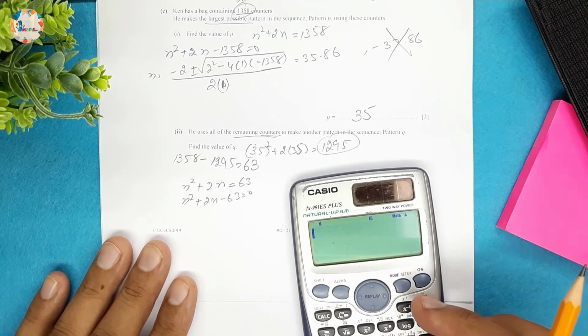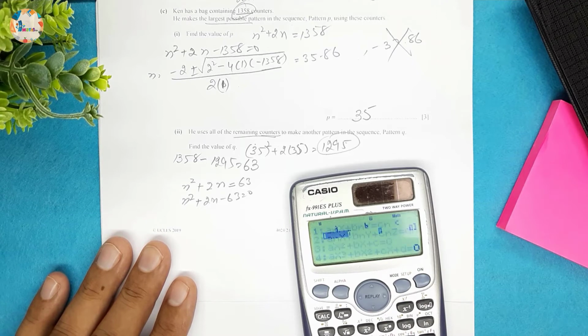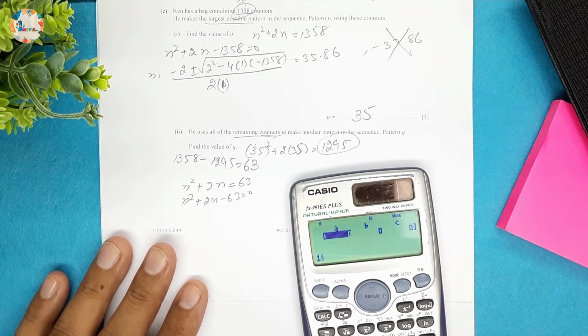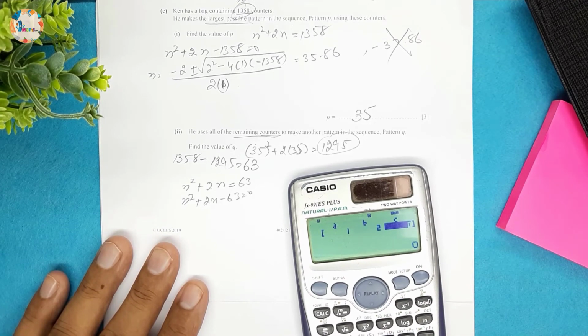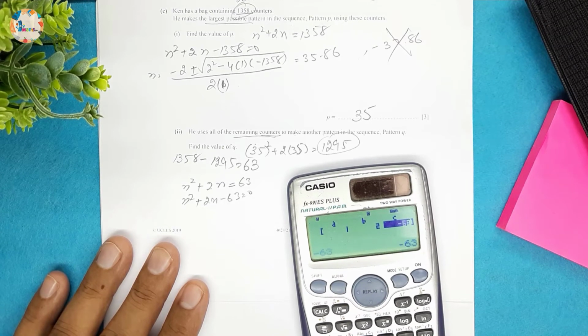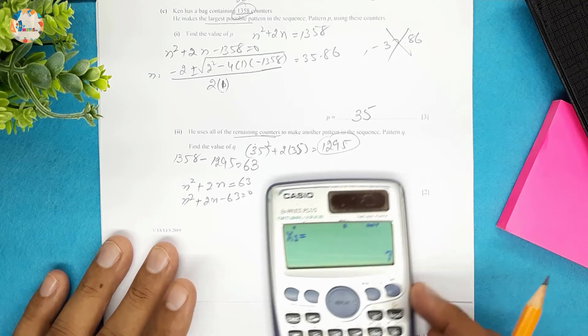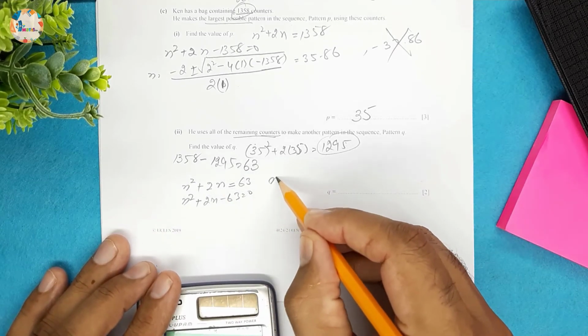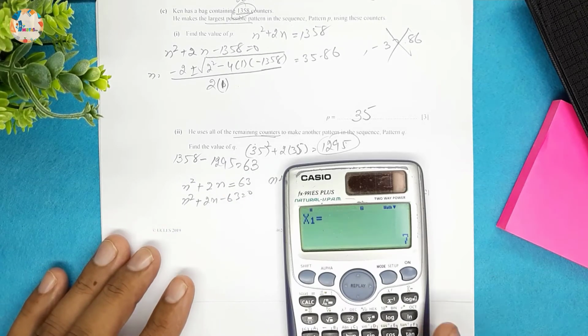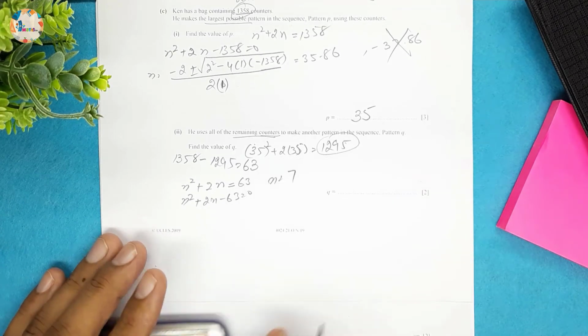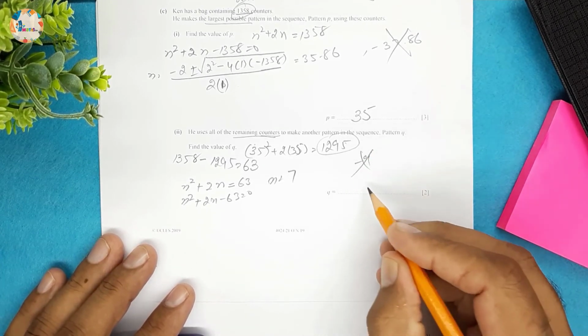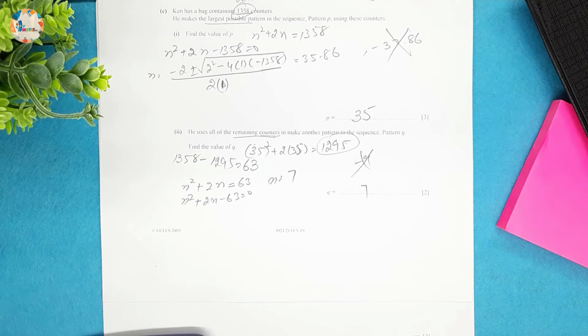Again we will use the mode 5-3 button, with the coefficient of n squared as 1, the coefficient of n as 2, and the constant value as minus 63, and we will get the answer as 7. So the n value will be 7, and the second value will be negative, minus 9, so we'll ignore this one. Our answer will be 7. Hopefully you understood this question.